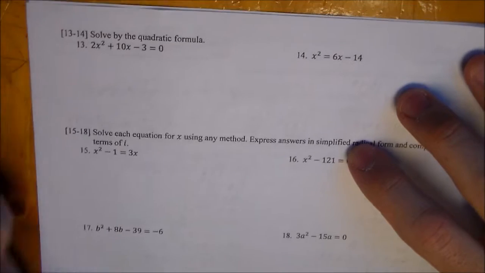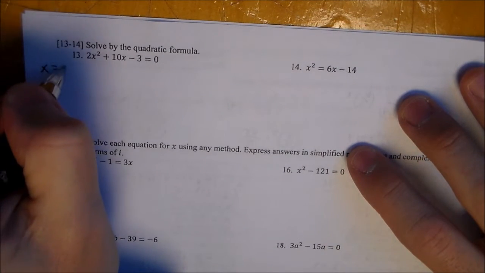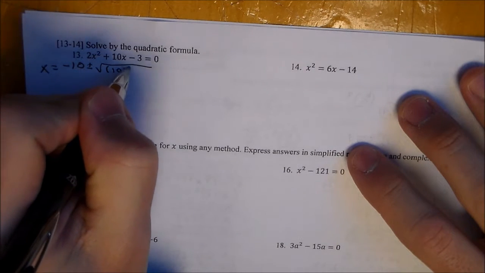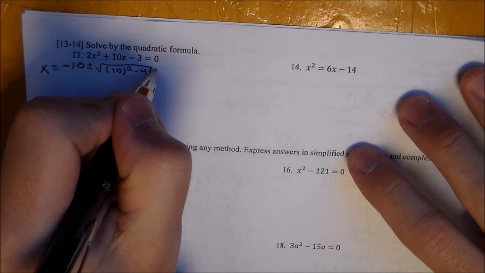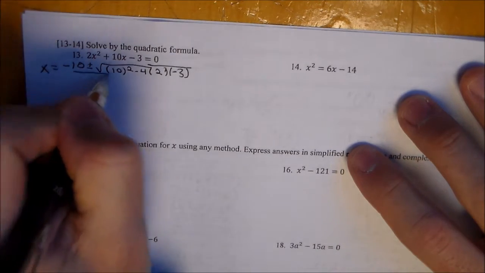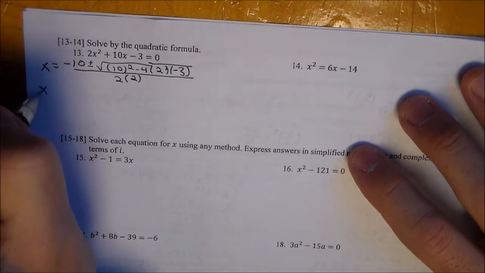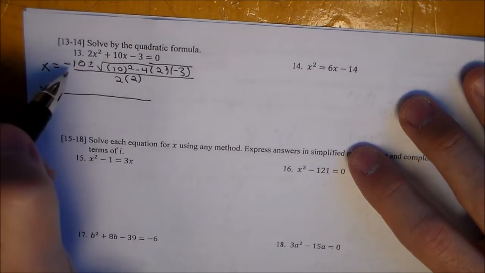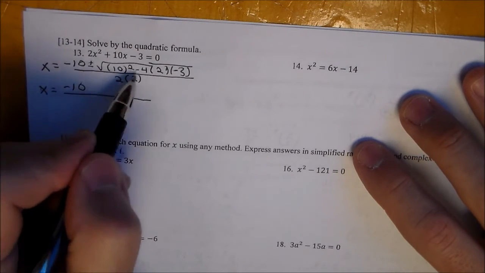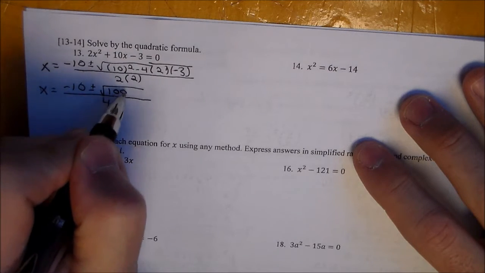For number 13, we're going to solve by quadratic formula, similar to what we just did. So that's going to be x equals negative b plus or minus the square root of b squared minus 4ac. Filling in the appropriate values, all of that is over 2a. Same process as before, we're going to clean things up. This is going to stay as a negative 10. Down here is a 4. Inside the radical, I'm going to square, so that's my 100.